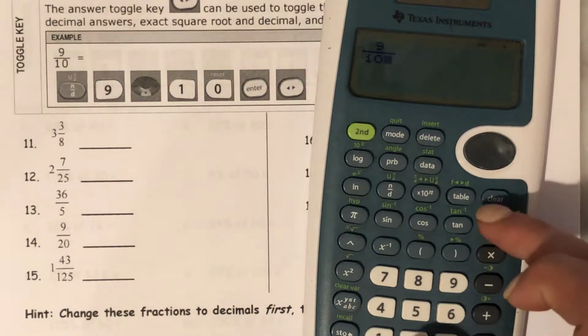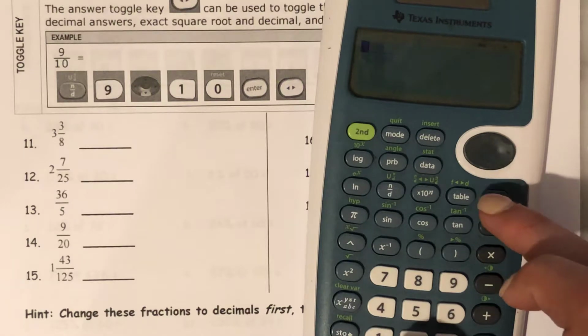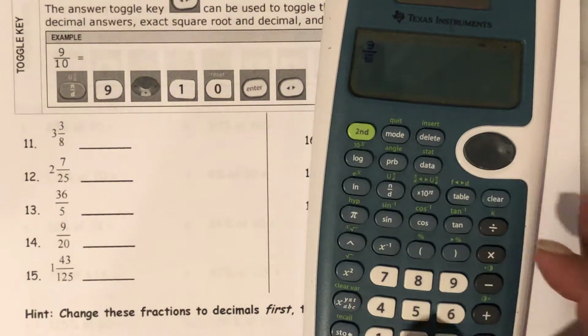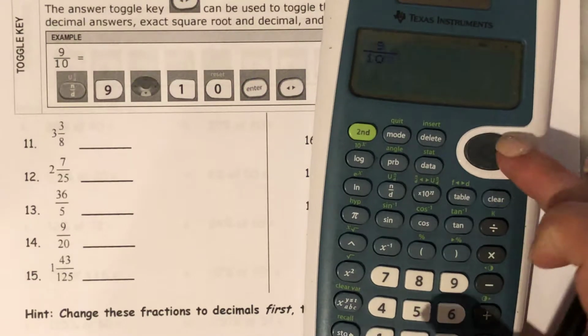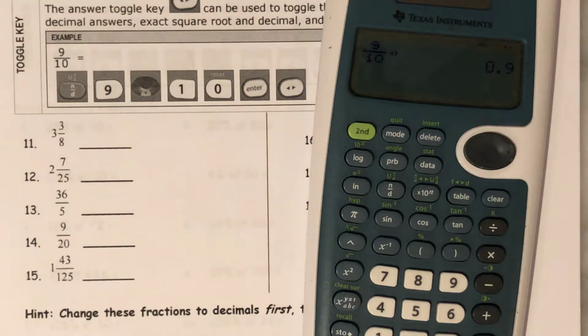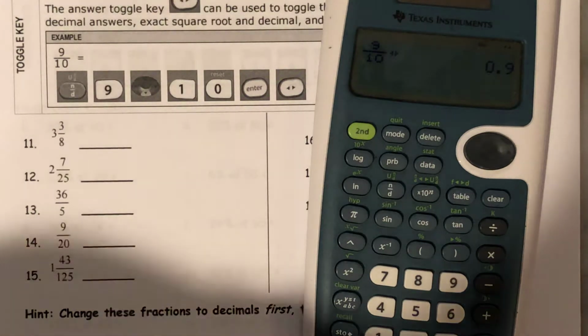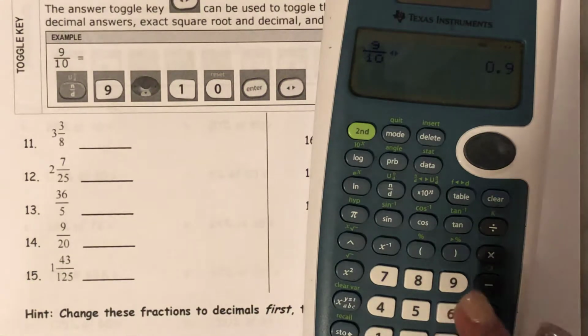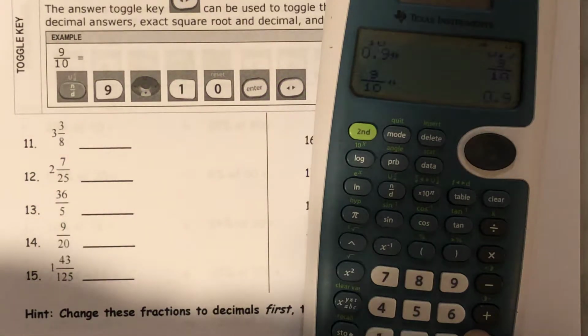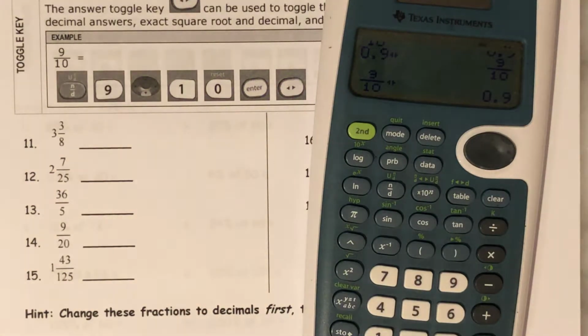However, if I, let's see, does that work? Can I clear? No, it's clearing the whole thing. Ending 9/10. If I press it to the right and then I press my toggle button and enter, it will work the same way. So either way is perfectly fine, however you want to do it. And so if I press that toggle key again, I'm going to go back to the fraction, back to the decimal, back to the fraction, decimal, fraction, so on and so forth.